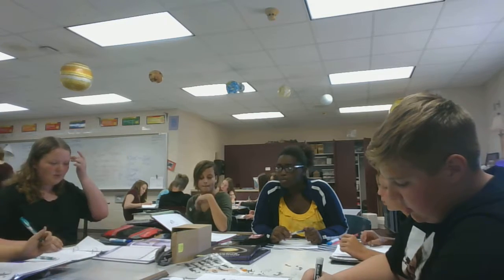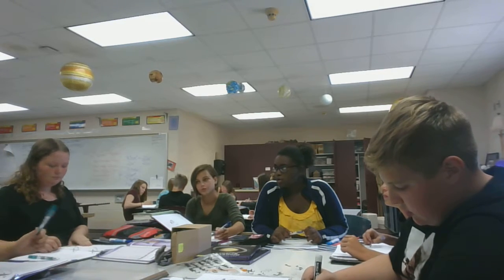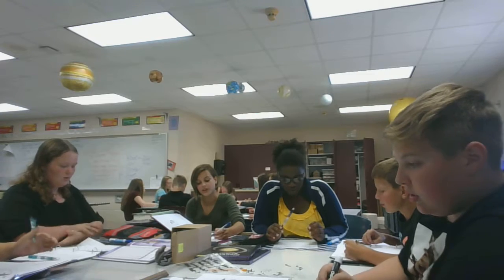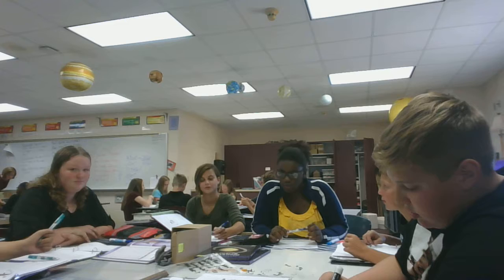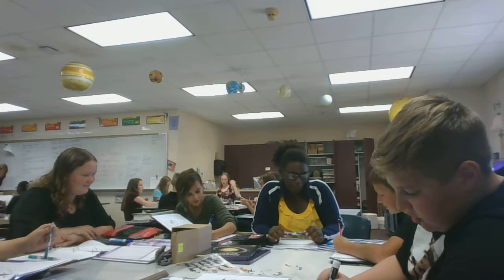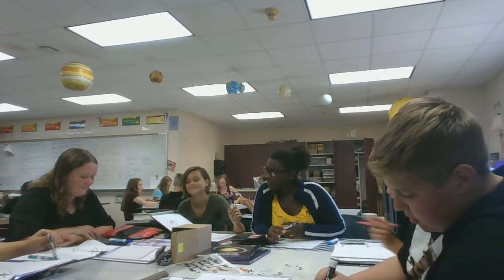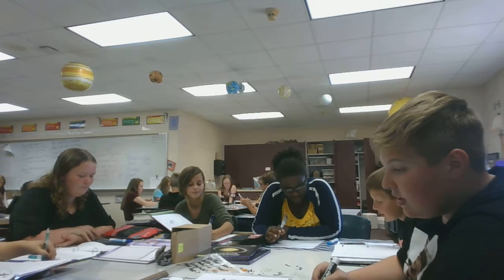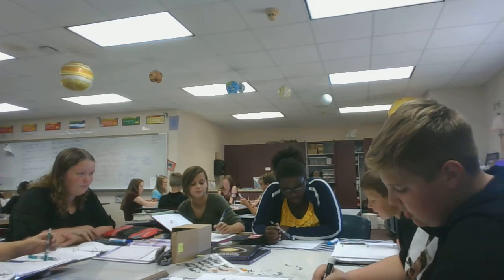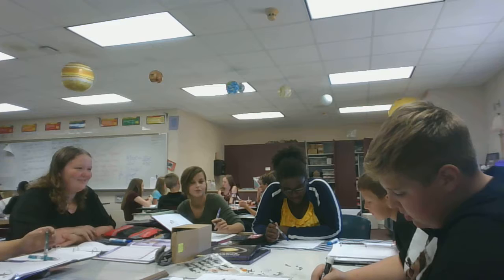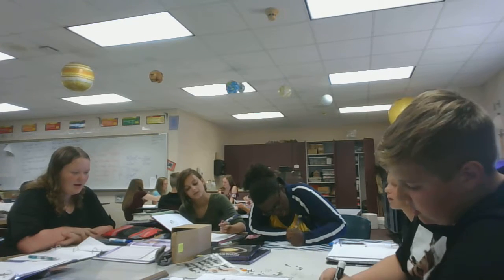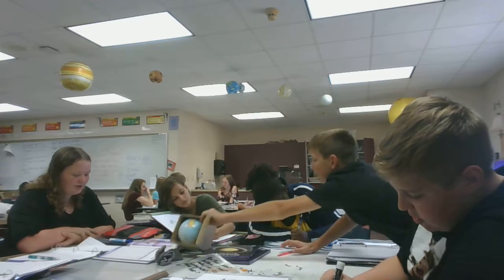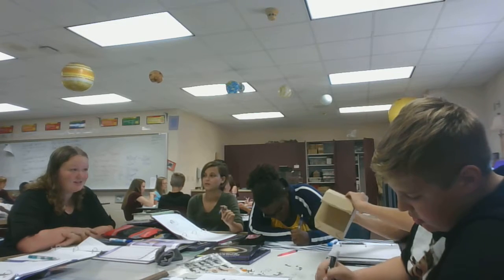Alright, guys. So what we have written down: the real Earth is 12,756 kilometers real. And then the real moon diameter is 3,474 kilometers real. And then we have the drawing of the Earth. Our model of the Earth was 12 centimeters drawing.